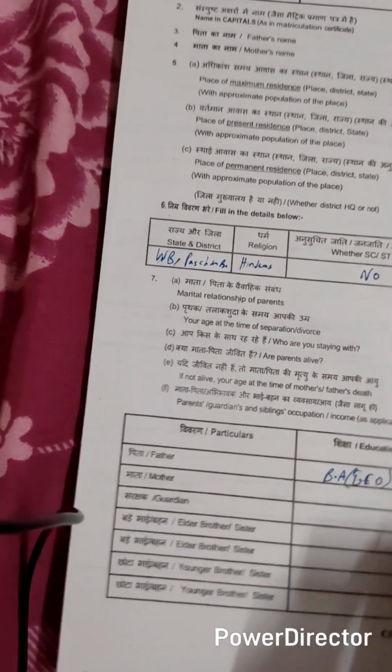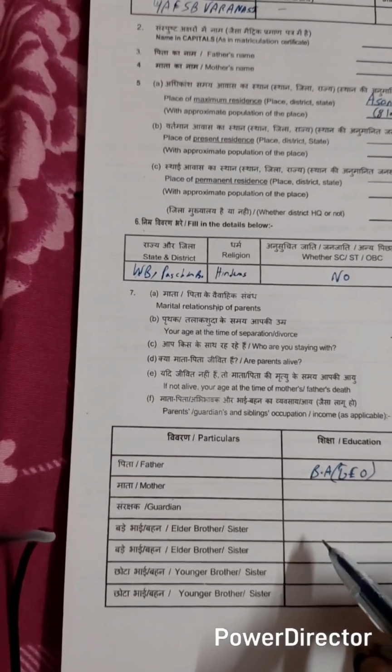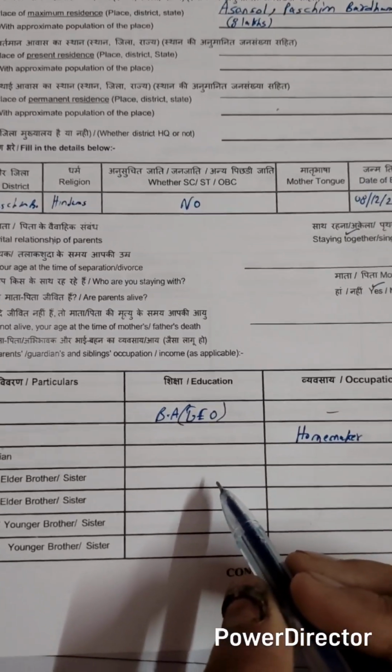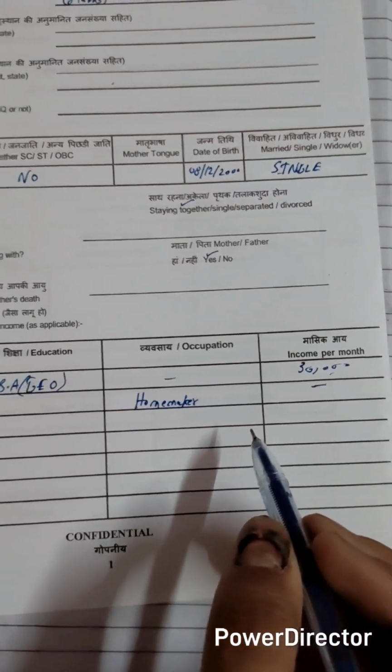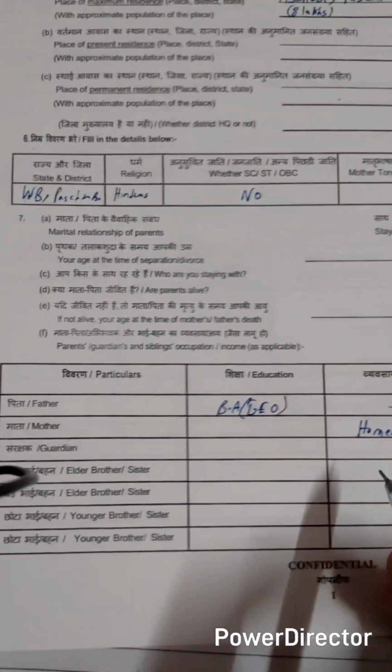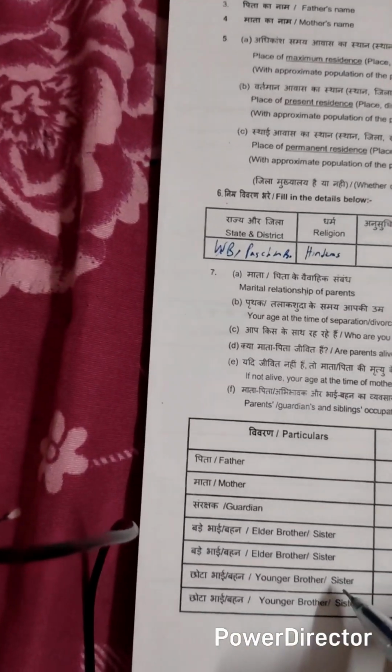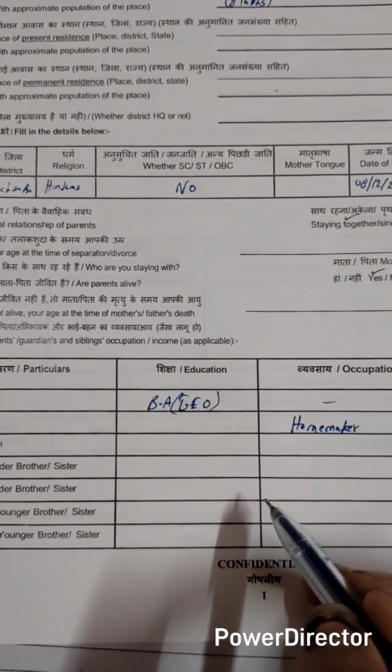So now the next column is elder brother sister. If you have an elder brother or sister, you will similarly write their education, occupation, and their income, or if they are not earning, simply put a dash. So now it is about younger brothers and sisters, similar things are there.